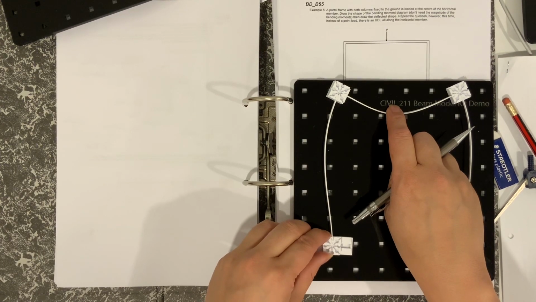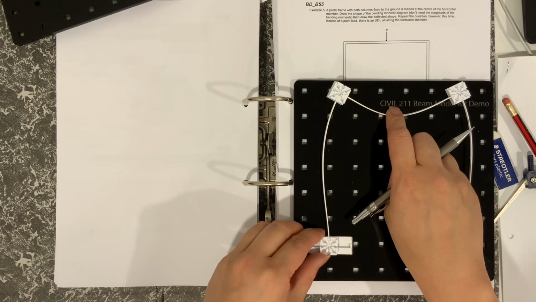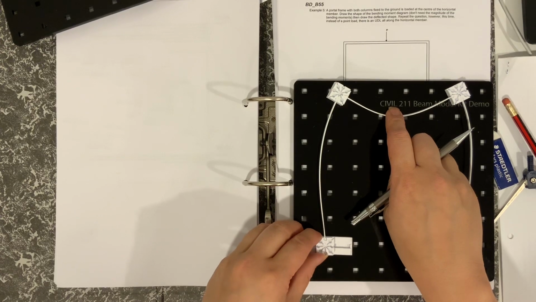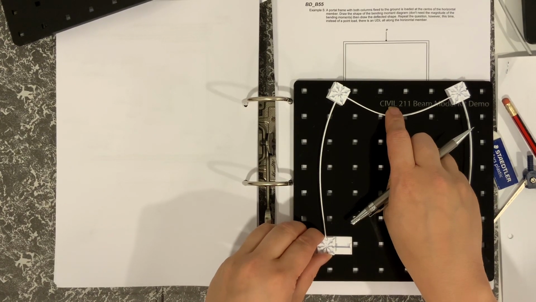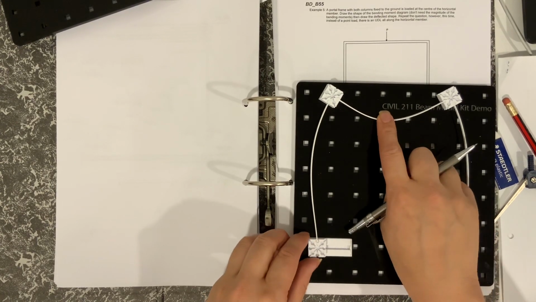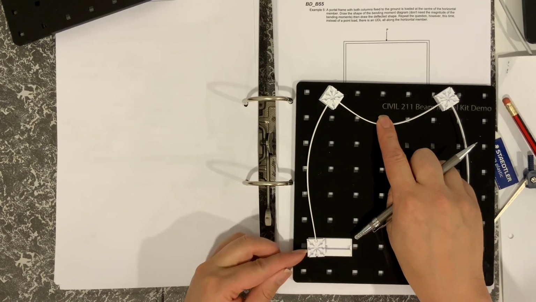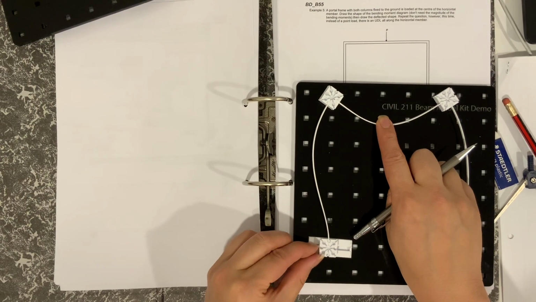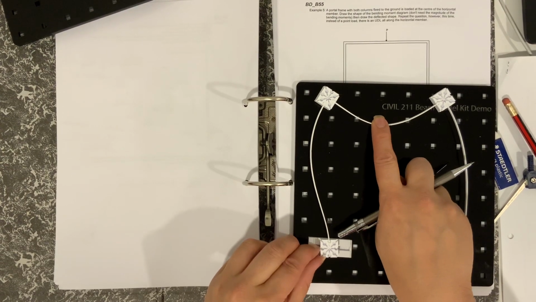So let's just try and tidy that up there. There's a bit of friction, but if I move it like that, you could probably see that it would want to move there, and then to get it back, I would need to push it in. Okay.